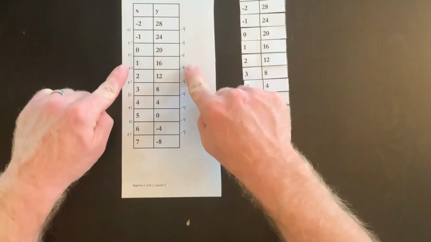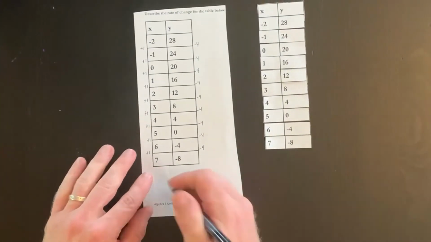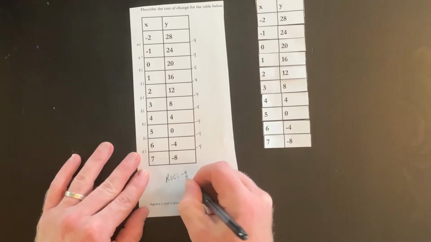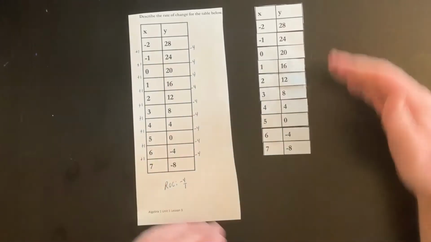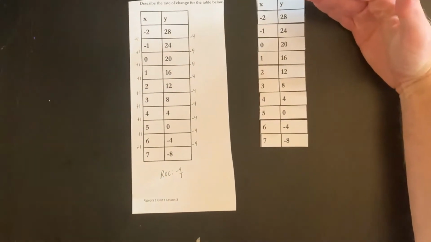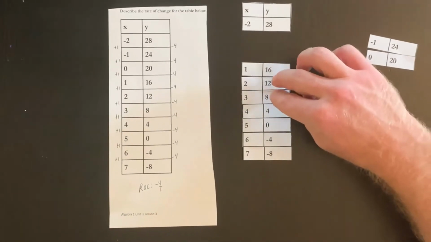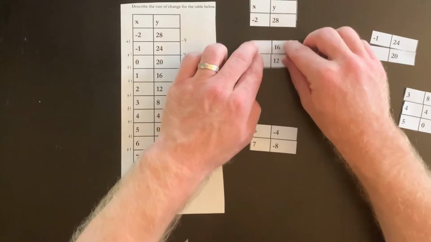All right, so hopefully you see that all of your rates of change are negative 4 to 1, so very similar to what we've talked about. So we get that constant rate of change. Now, what we're going to look at here is what happens when we take that same table and we start moving some information out of that table. So now this is going to create some skips or jumps, so not all of our x's are going to increase by 1.